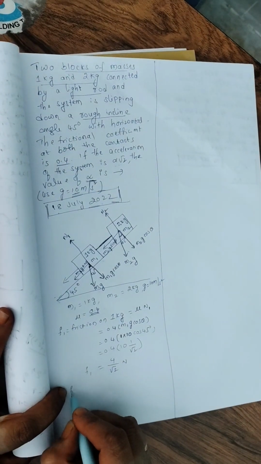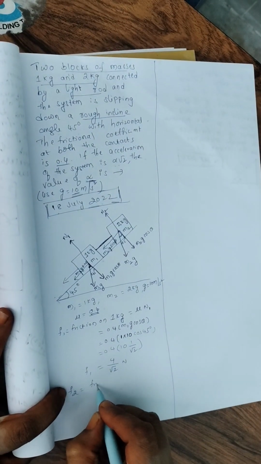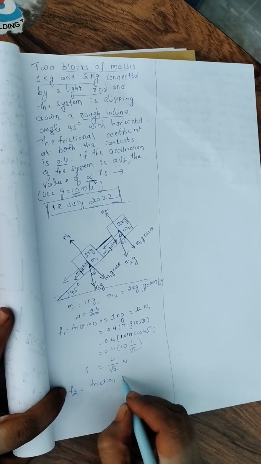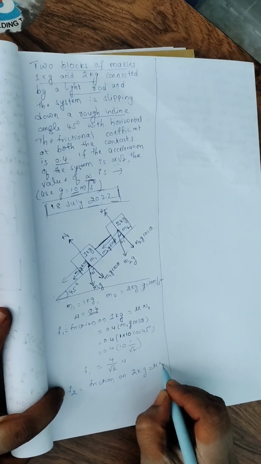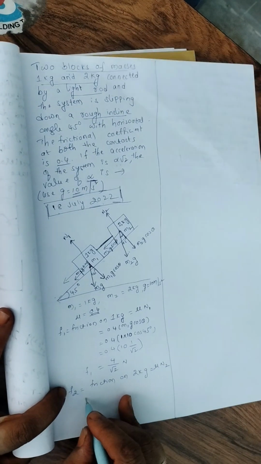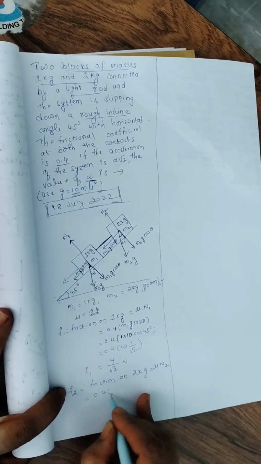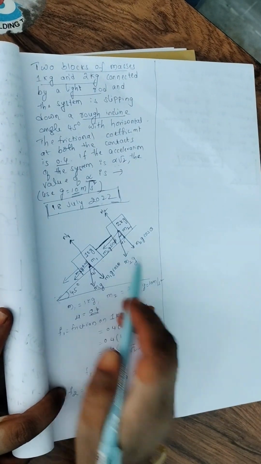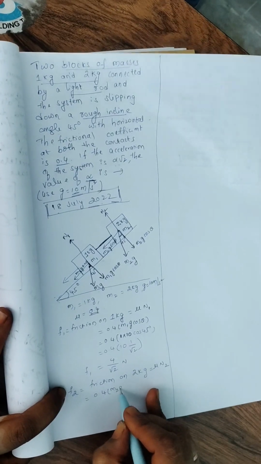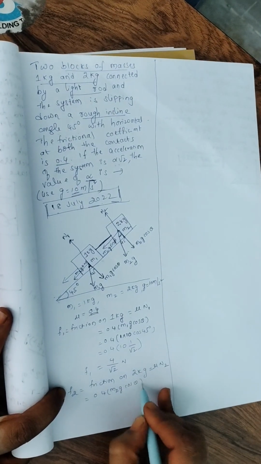Similarly, let us write the friction on 2 kg. Friction on 2 kg is mu N2, so 0.4 N2. N2 as per the free body diagram is equal to M2g cos theta.